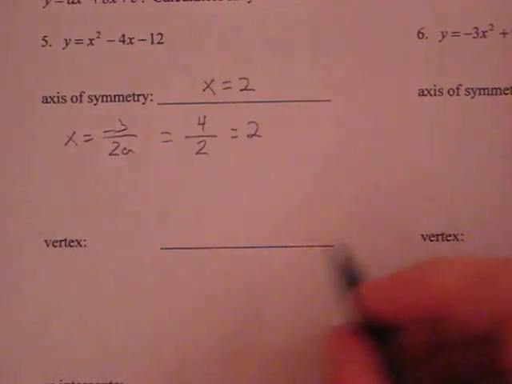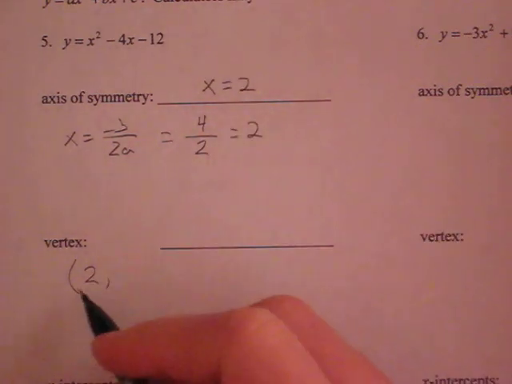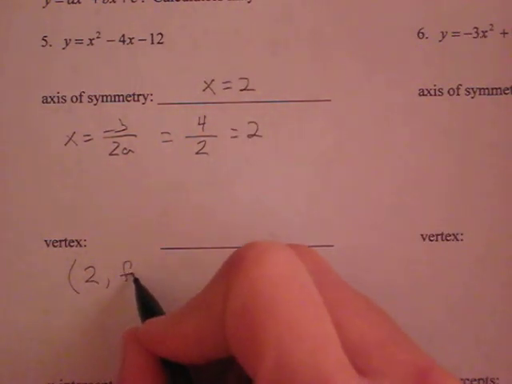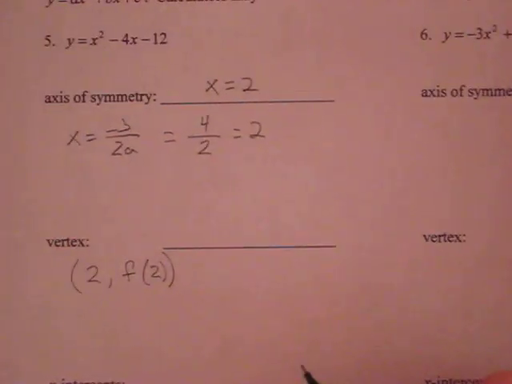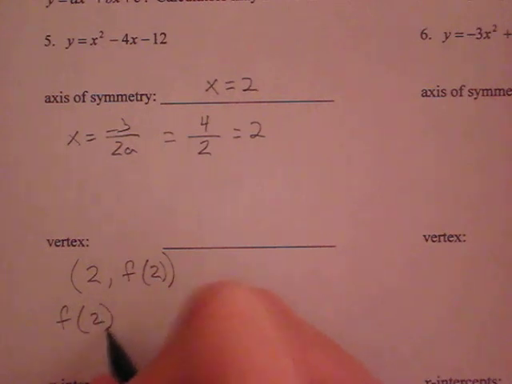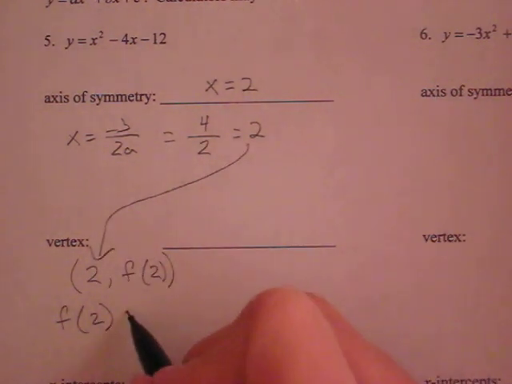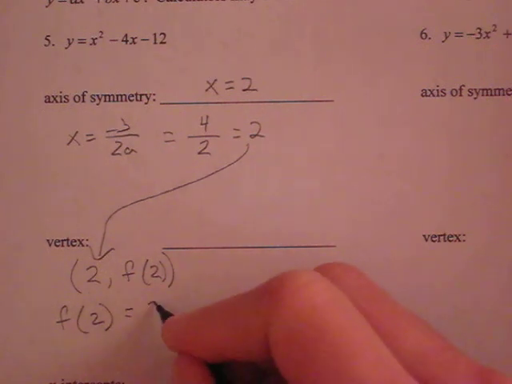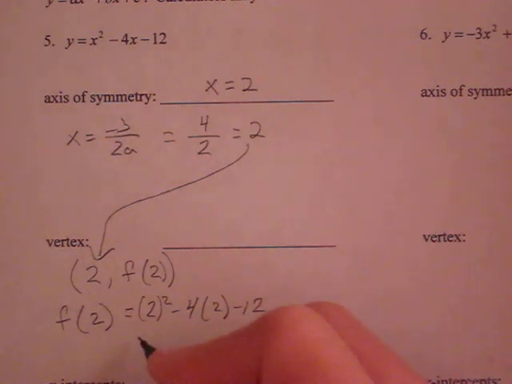To find the vertex, we know that the vertex is going to have 2 because that's my axis of symmetry. And then f of 2, and if you look back in your notes, we talk about that a little bit more formally. So I'm going to find f of 2. Once again, I picked 2 because that's what I found for my axis of symmetry. f of 2 is going to equal 2 squared minus 4 times 2 minus 12.